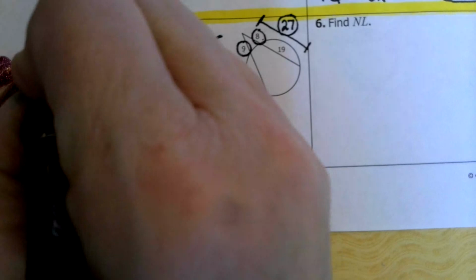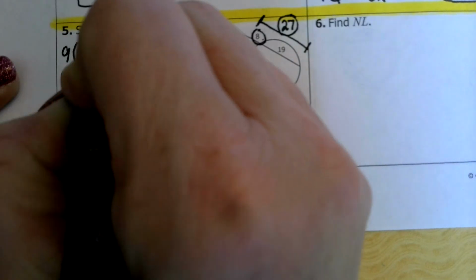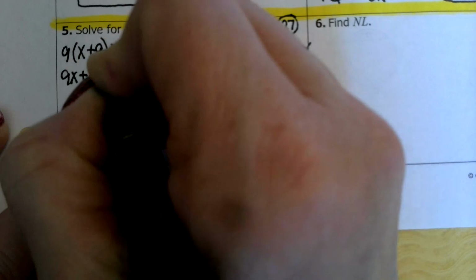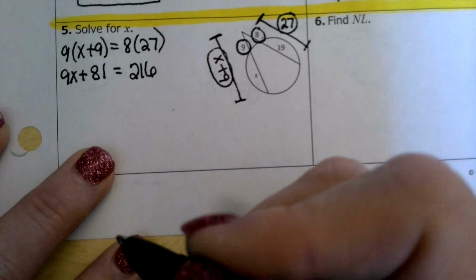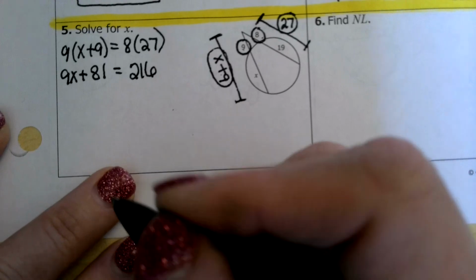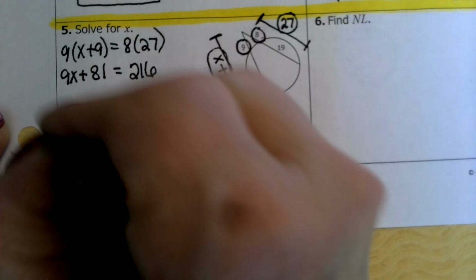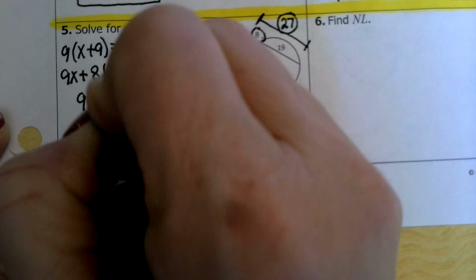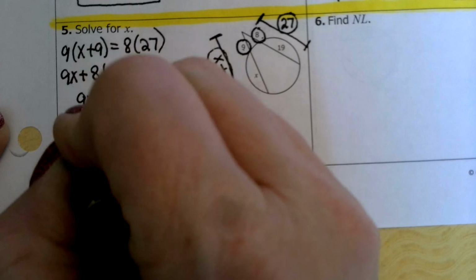So let's go ahead and distribute. 9 times x is 9x. 9 times 9 is 81. 8 times 27 is 216. Easy peasy. Subtract 81, divide by 9. So 216 minus 81 is 135. Divide by 9. And we get x equals 15.